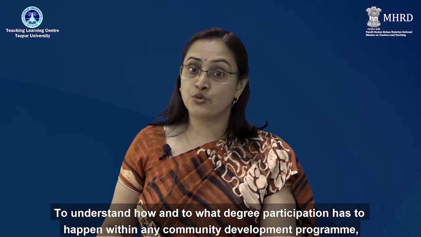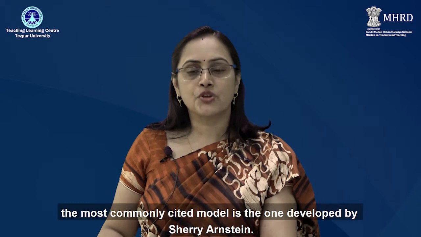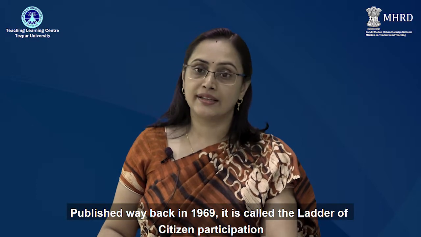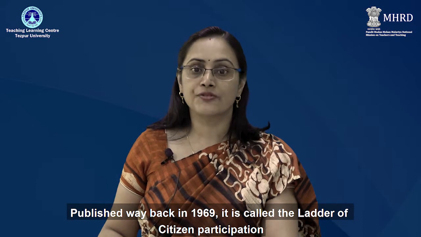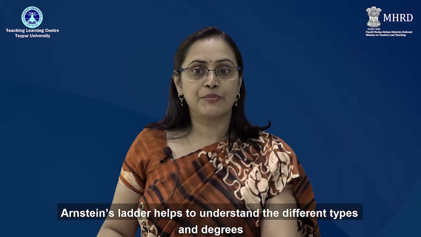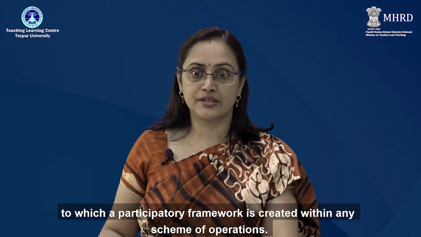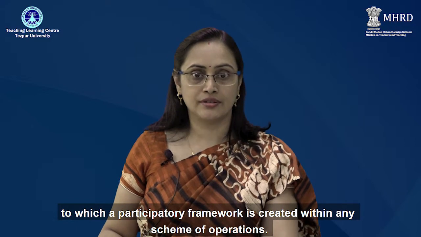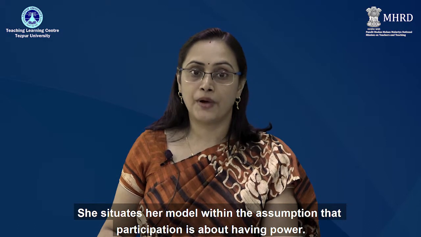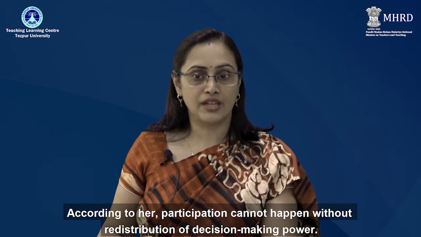To understand how and to what degree participation has to happen within any community development program, the most commonly cited model is the one developed by Sherry Arnstein. Published way back in 1969, it is called the Ladder of Citizen Participation and remains relevant even today. Arnstein's ladder helps to understand the different types and degrees to which a participatory framework is created within any scheme of operations. She situates her model within the assumption that participation is about having power. According to her, participation cannot happen without redistribution of decision-making power.